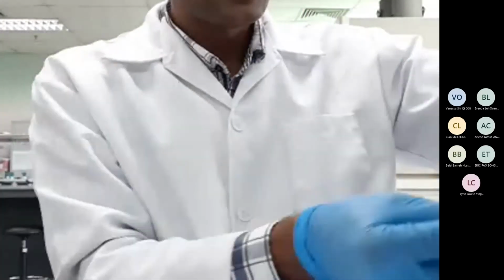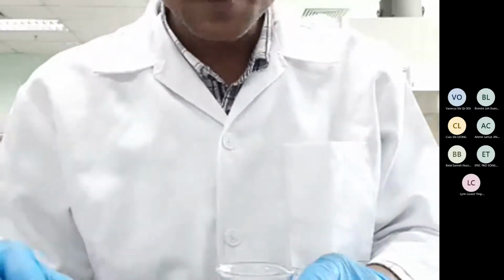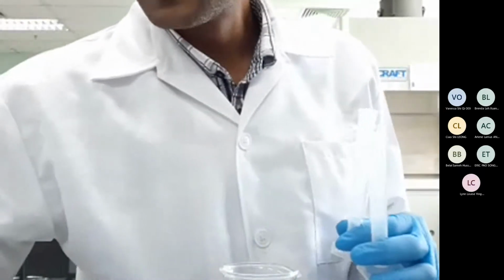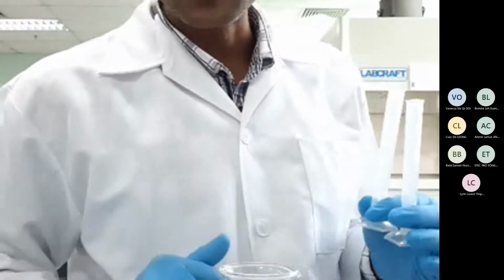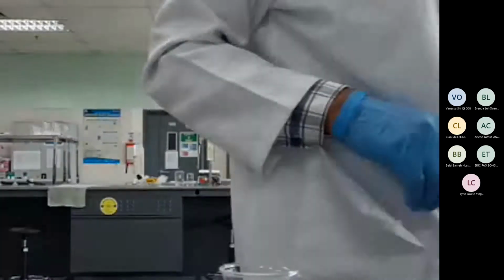Now I'm going to do E and F, the same cross. E is also at room temperature, but it has a different volume of water and a different volume of sodium thiosulfate. So what is your guess? Will the reaction be faster or slower? Can anyone tell me by the time I take the HCl?